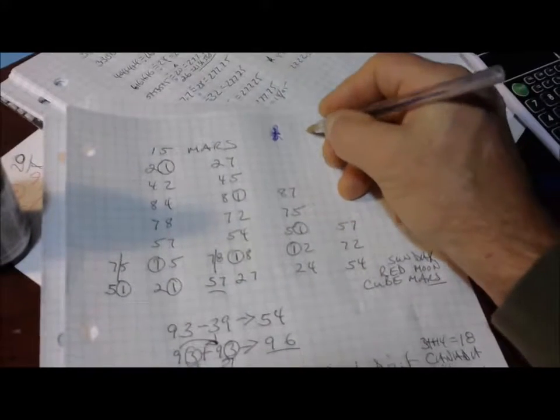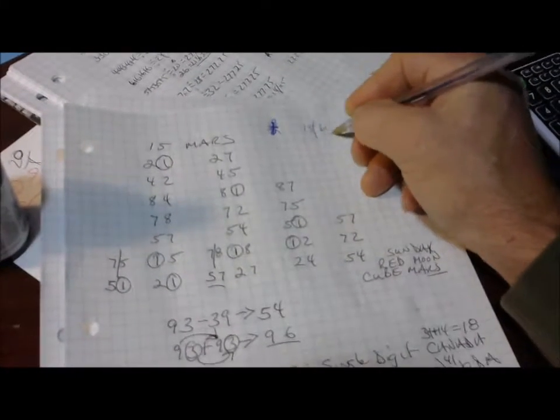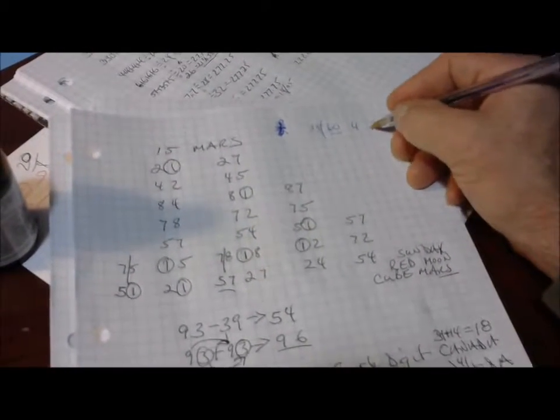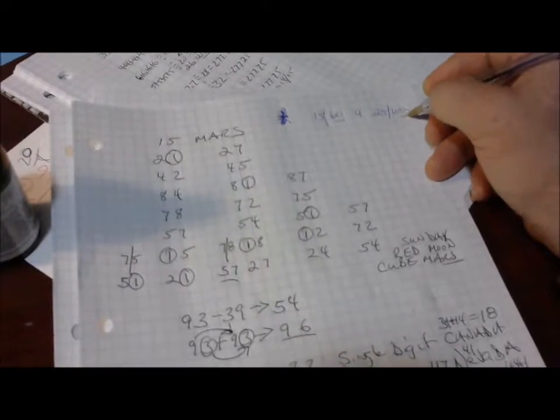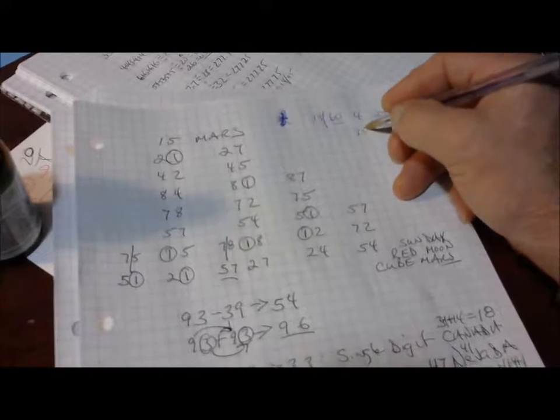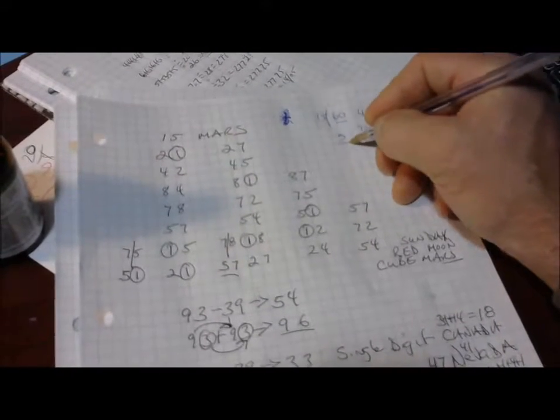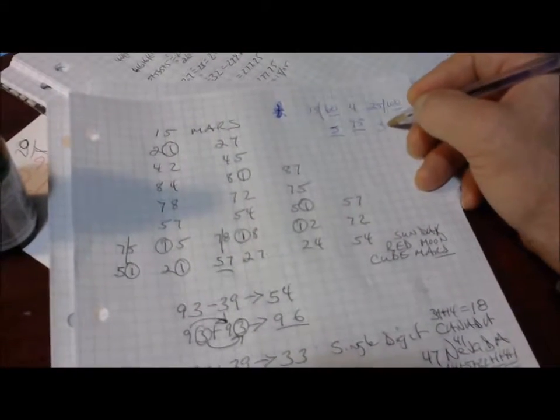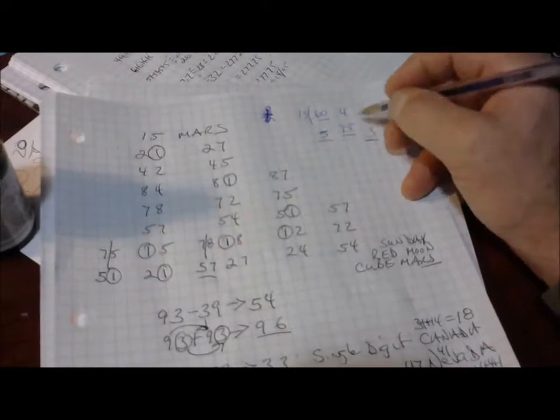So 15 out of 60, okay, is 4. 25 out of 100 is 4. Right? How can we make both of these match? 75 is where they match. This is 5 times 15, and this is 3 times 25. This is where their matches.